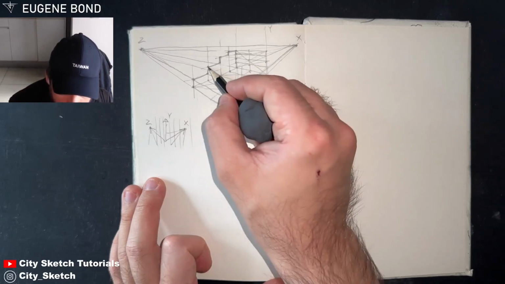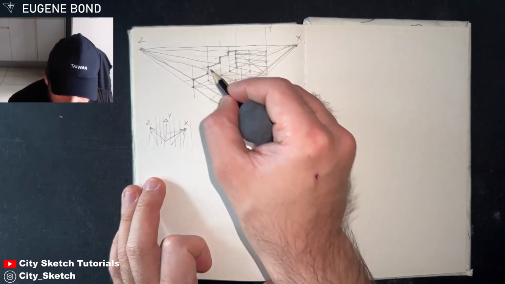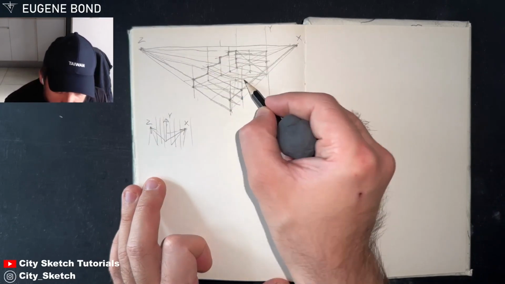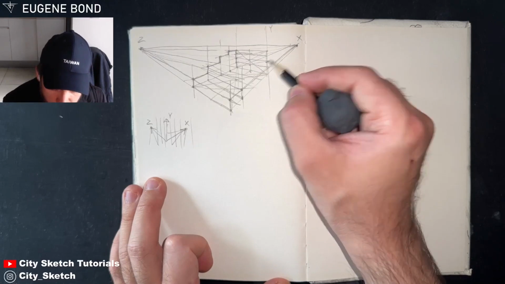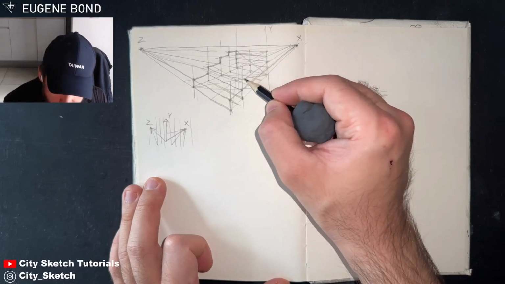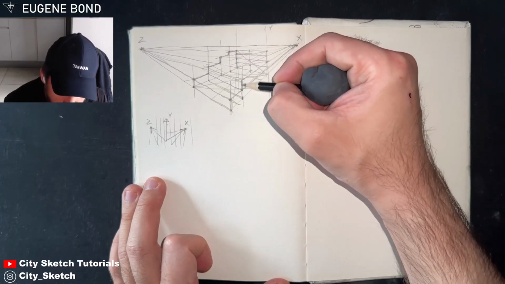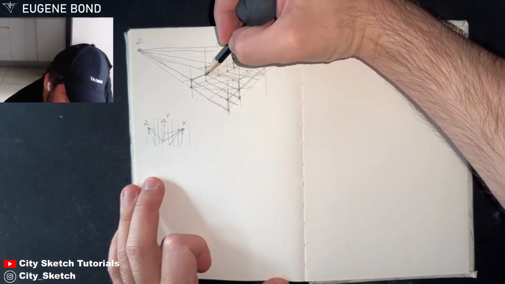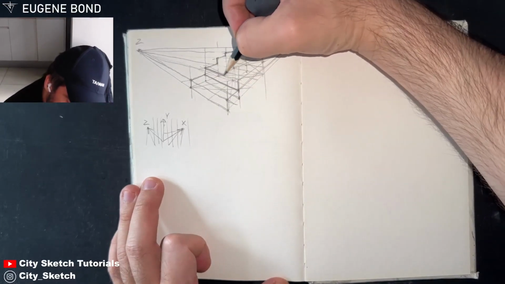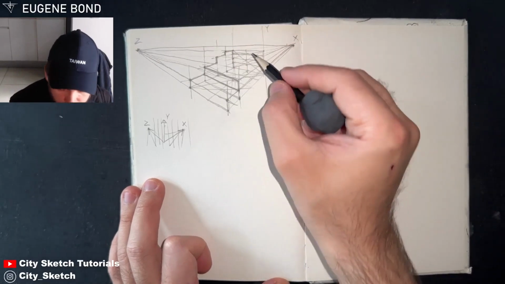and I can drop this line through this point here, or through this point here. They will work both. Like this.